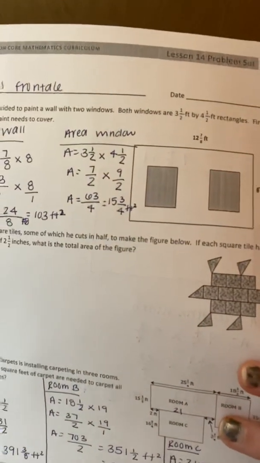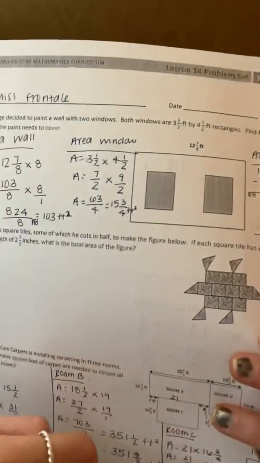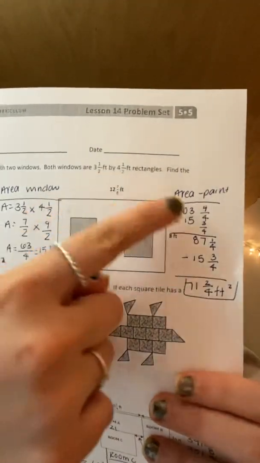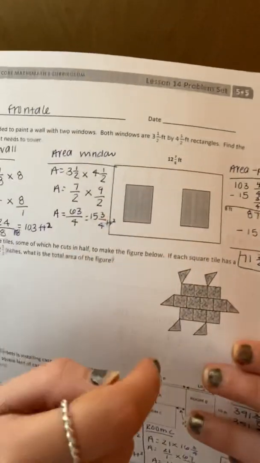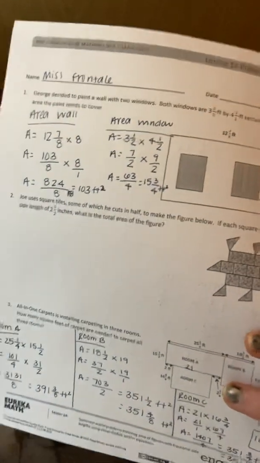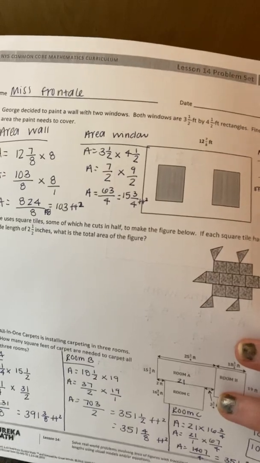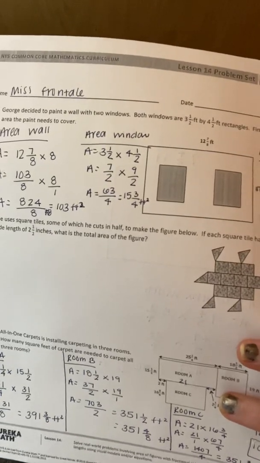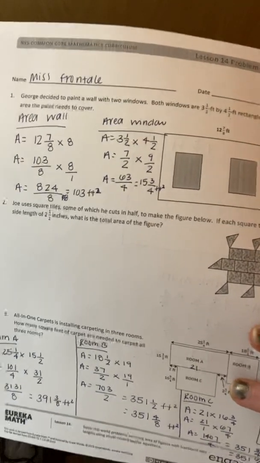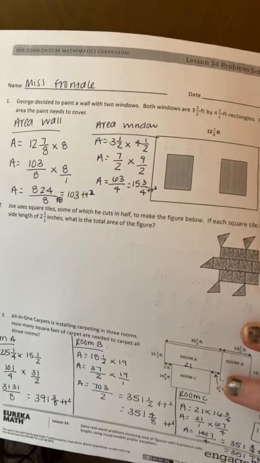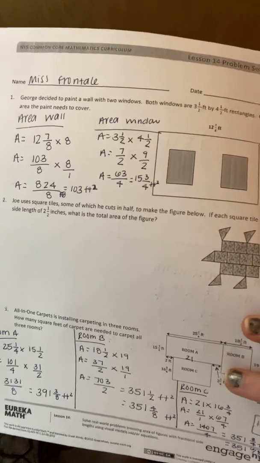Now to find the area of the window, which are these little squares in here, and this big rectangle is the wall, and it gives you the dimensions right there. So I'm doing A equals length times width. I have A equals 3.5 times 4.5. Again, these are mixed numbers that need to be changed into improper fractions. I do that by taking the denominator, multiplying it by the whole number, and then adding that to the numerator. So I get 7/2 times 9/2.